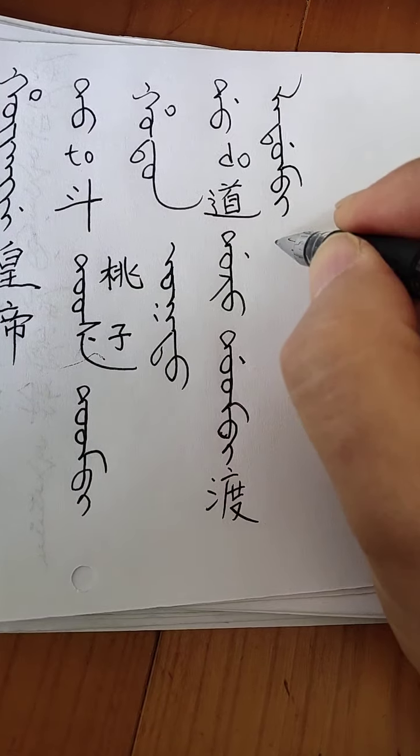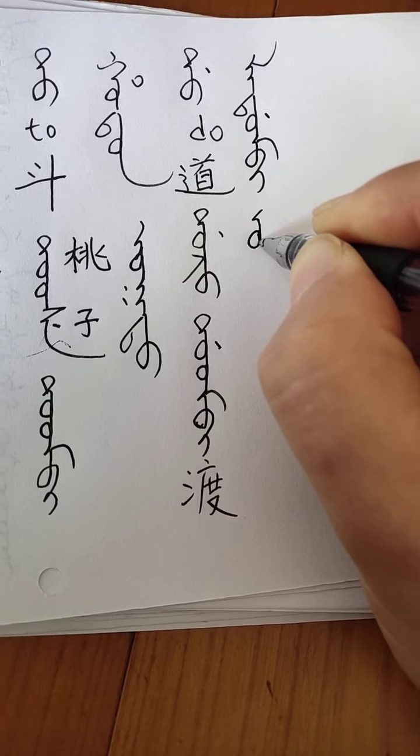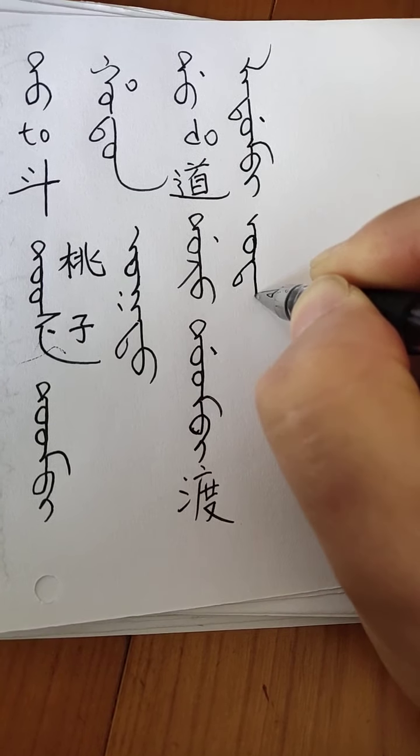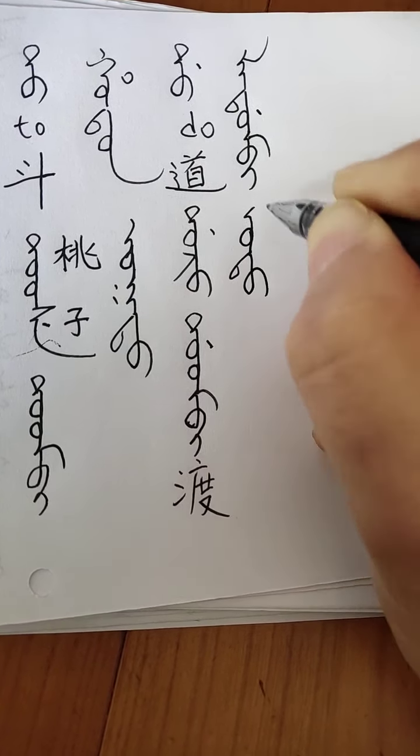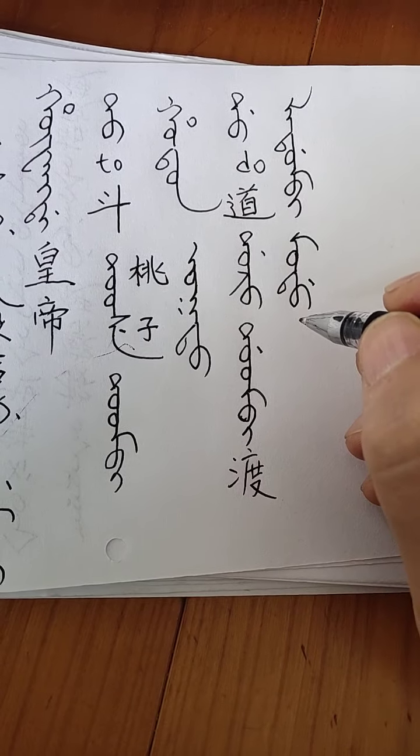Okay, "do" in the end, "modo." This is for the "am," "mo" or "mo," and the "de" or "do" is the word for stupid. Okay, 笨. All right.